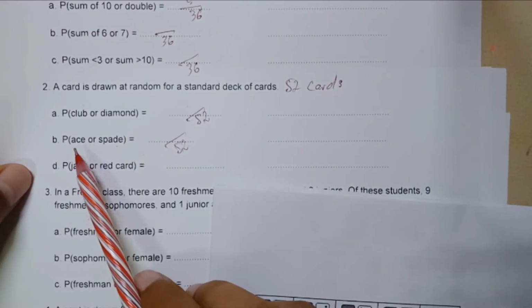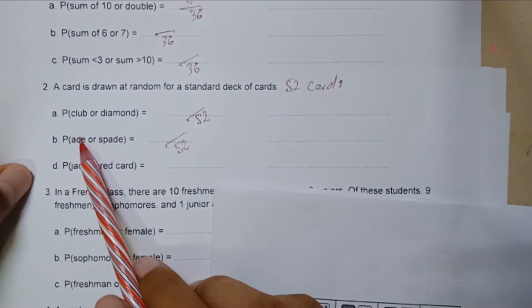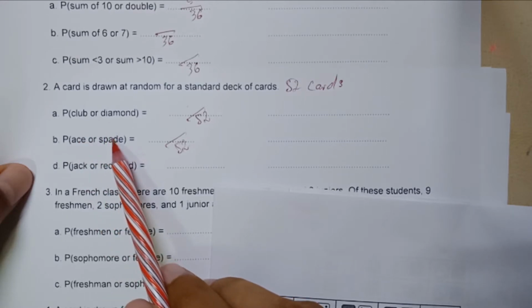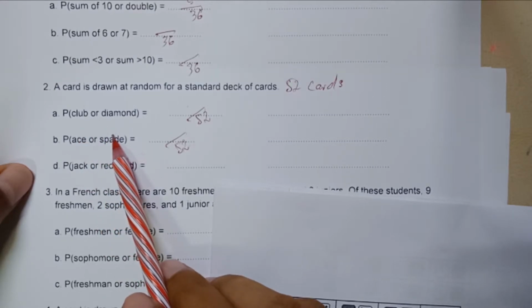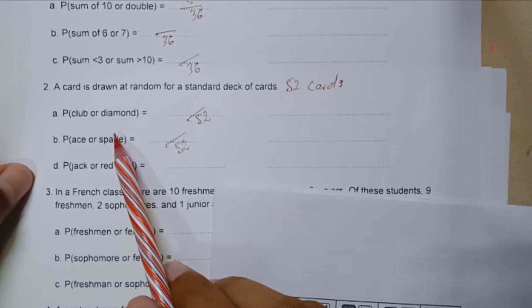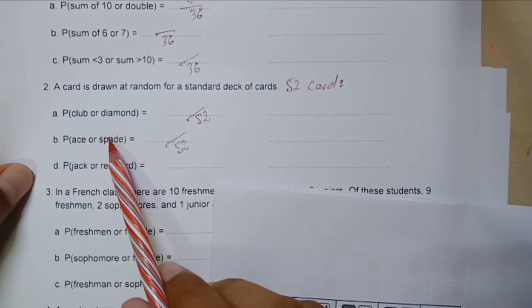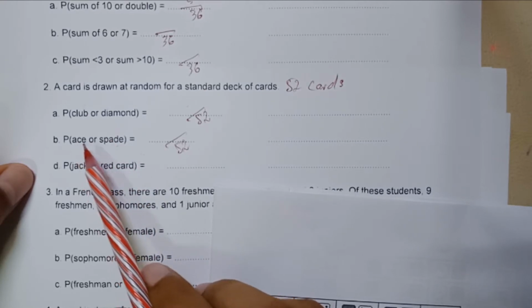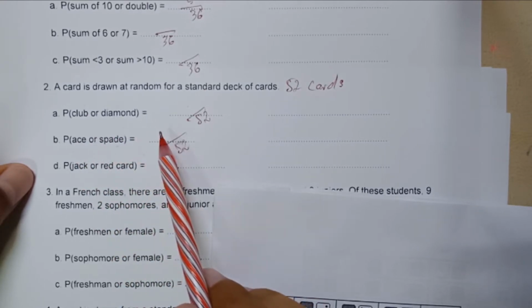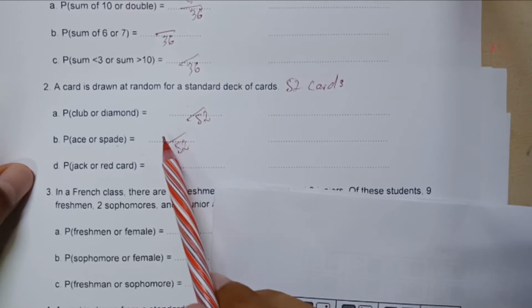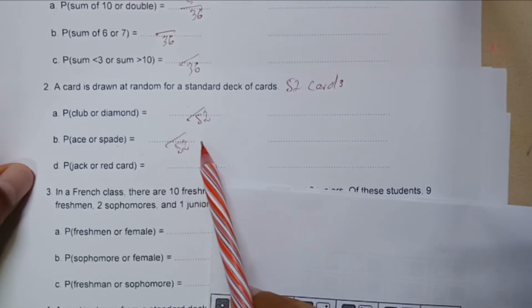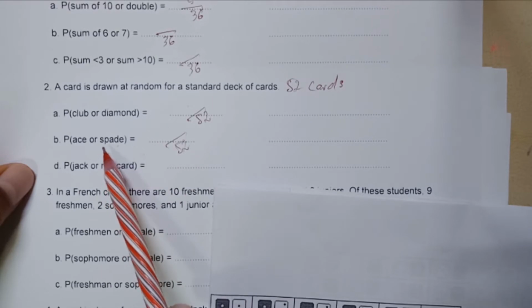You have 4 aces, 4 plus 13. So 4 plus 13, but you need to minus 1, which is the overlap. So we have only one overlap inside here. So 4 plus 13 minus 1. When you get your answer, it will be over 52, and you simplify it. Let me repeat.